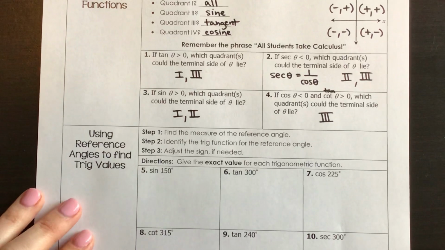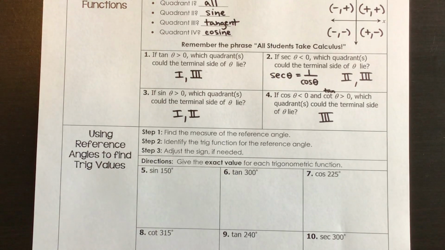All right, so let's finally start to expand the rest of our unit circle.